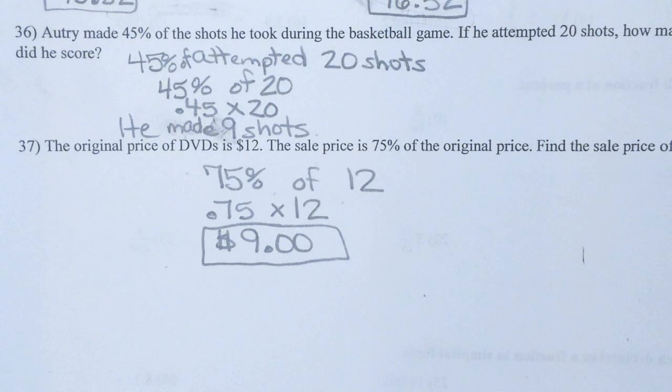What's wrong? The original price is $12. 75% off takes off $9. So the price is free, right? Oh, wait a minute. Well, here's the way I said it. I said the sale price is 75% of the original price.